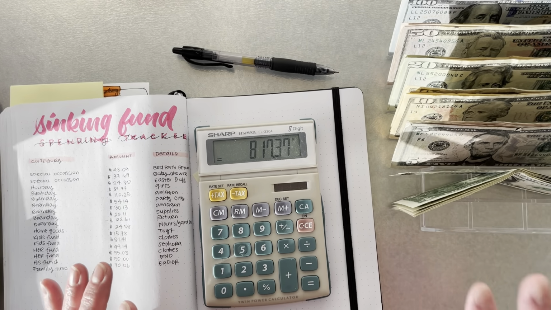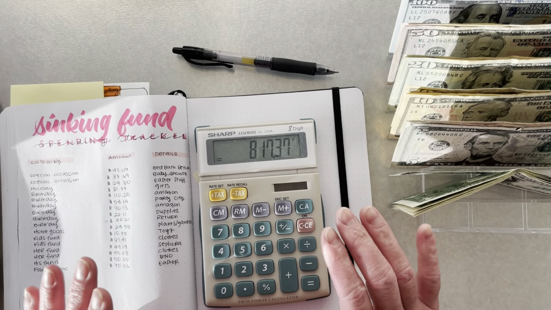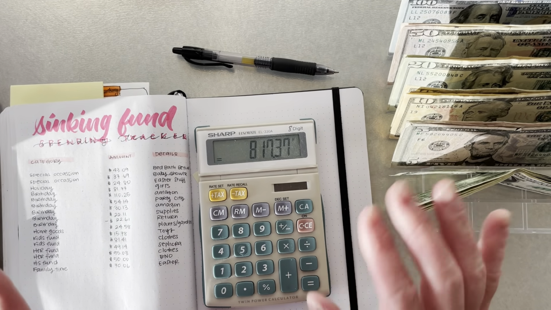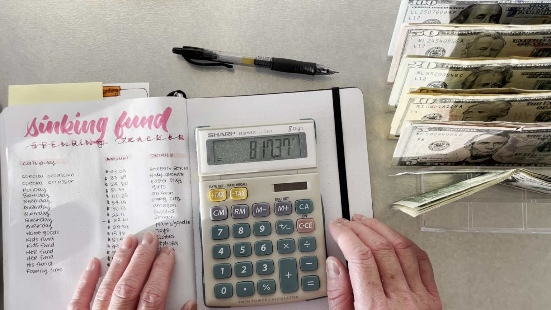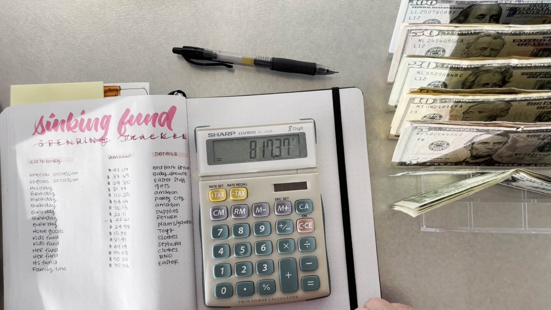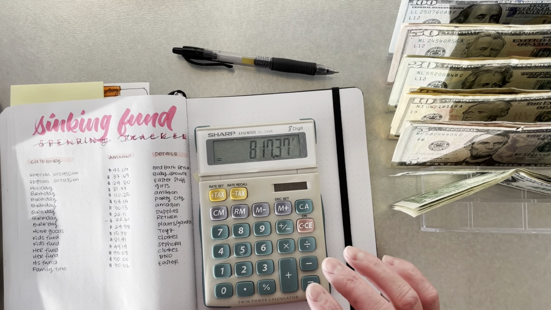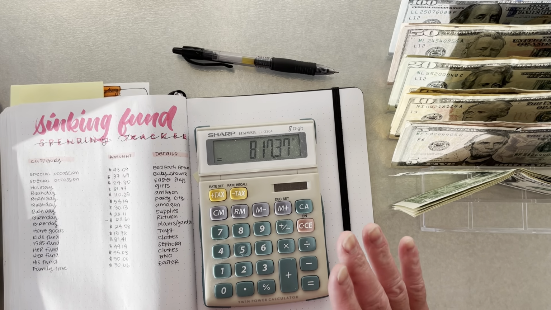This is going to the bank so I can pay my credit card once it's due. I'm so sorry for the glare in the light. The time of the day is kind of getting late. The sun is setting soon. So I guess I will end it here. I just wanted to show you how I take out my money from my sinking funds.